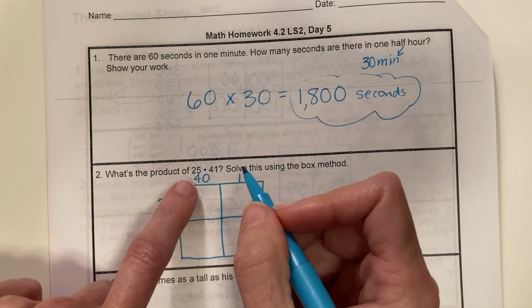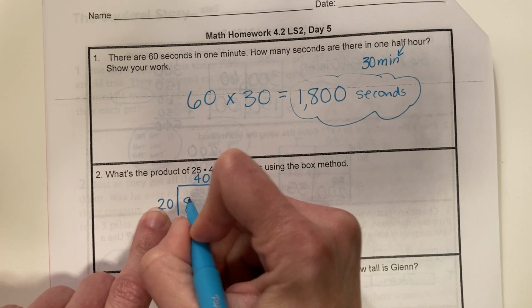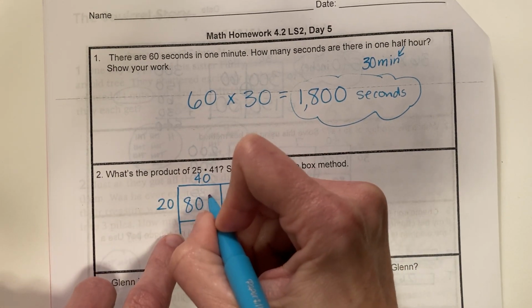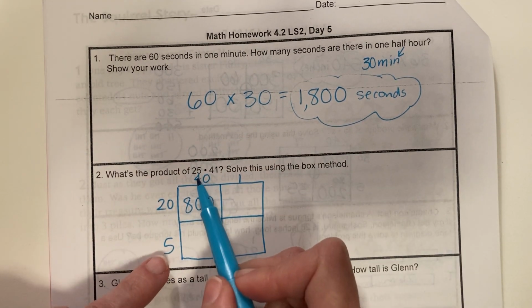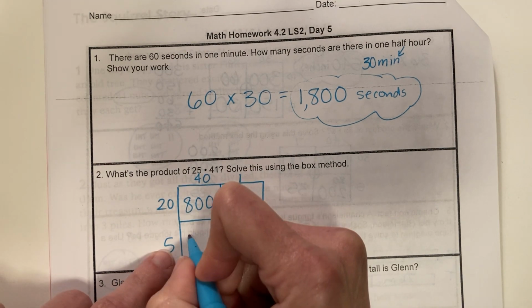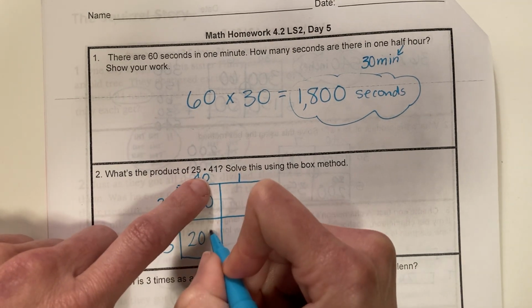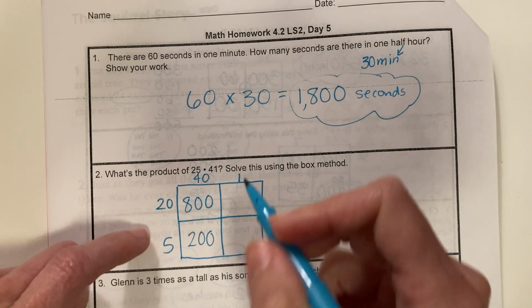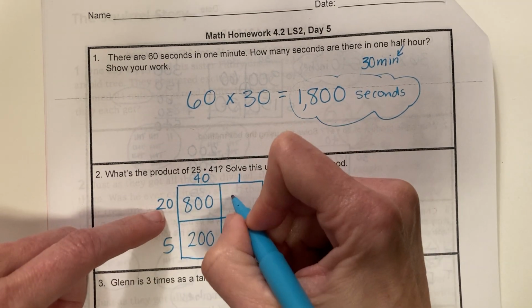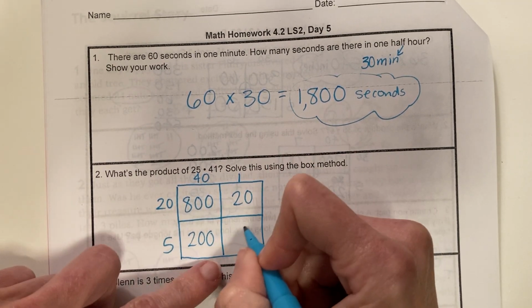40 times 20, I can do 4 times 2, which is 8, 0, 0, 800. 40 times 5, well 4 times 5 is 20, plus the 0 from the 40, times 10. There you go. Oh, times 1, that's easy. 20 times 1 is 20, 5 times 1 is 5.